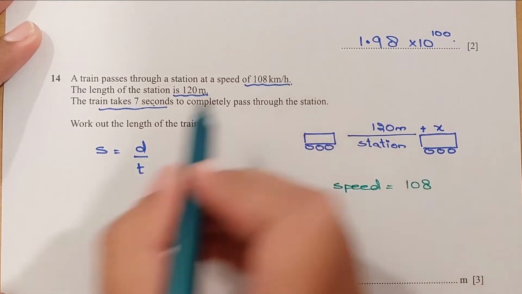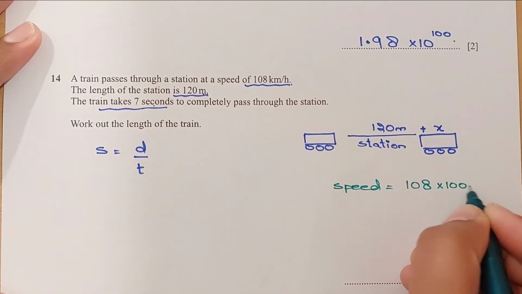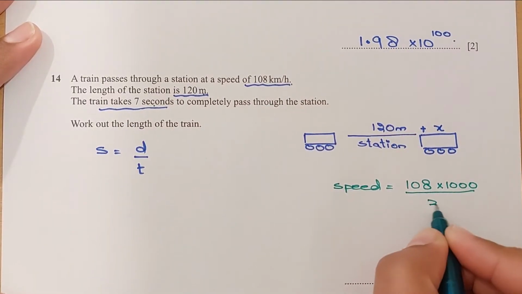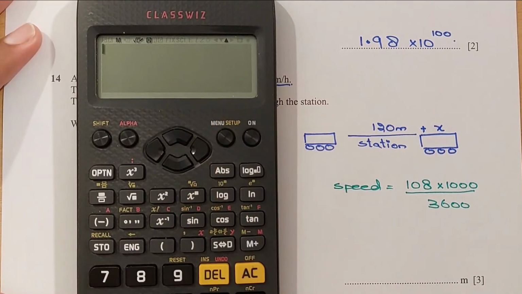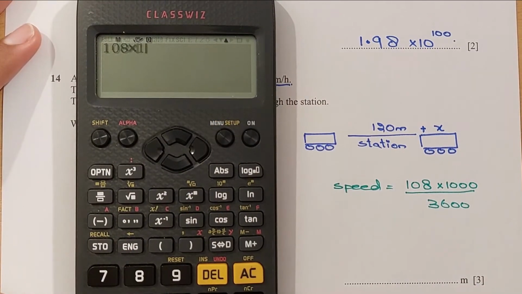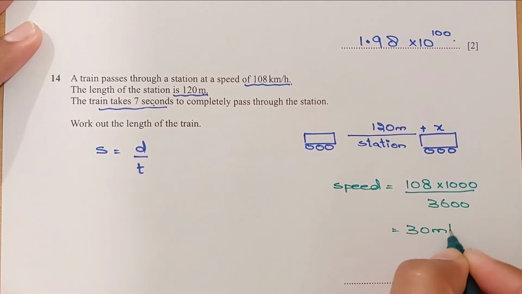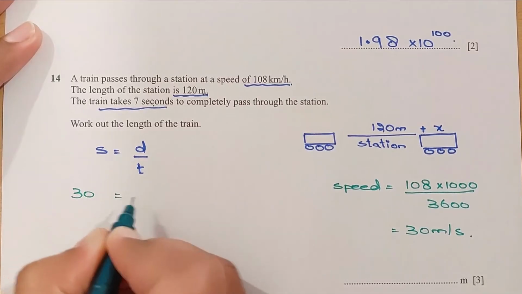Converting kilometers into meters, we multiply by 1000, and per hour to seconds, dividing by 3600. Let me simplify: 108 times 1000 divided by 3600 is 30. So now the speed is 30 meters per second.